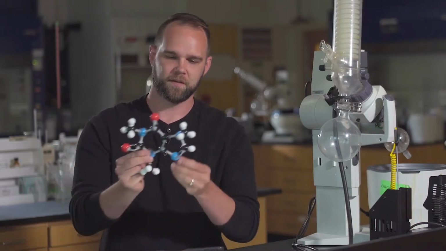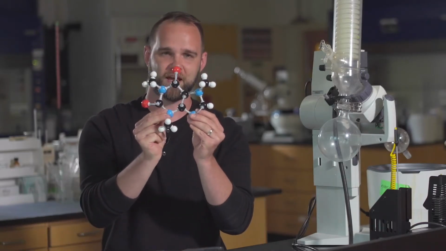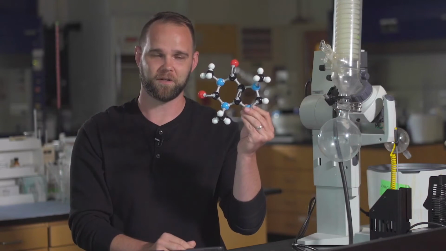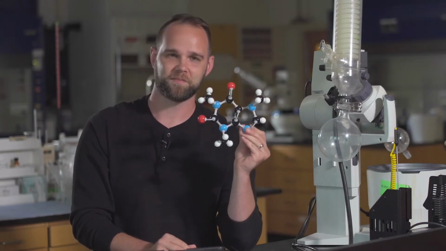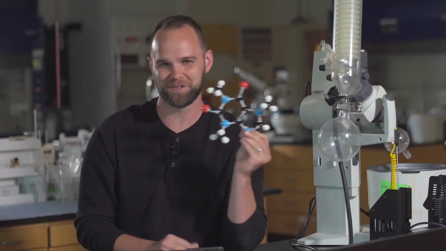So take, for example, this molecule, caffeine. This is my favorite organic molecule. I have it every morning, especially this morning at 5 a.m. after my daughter woke me up to wish me a good morning. This molecule got me through it.